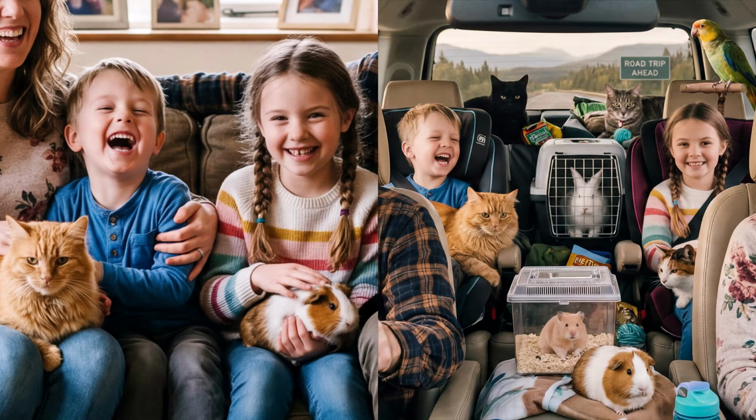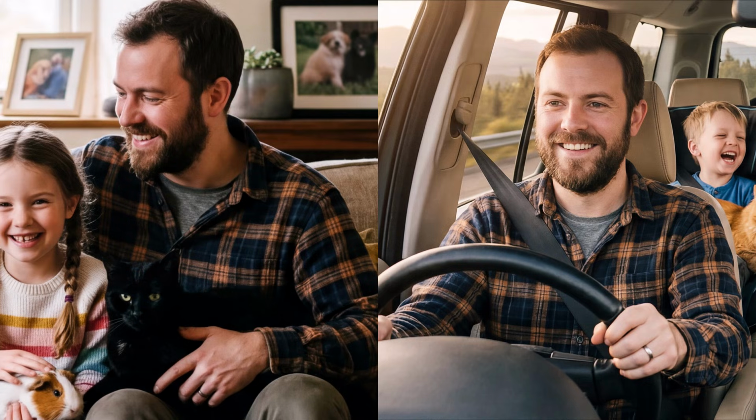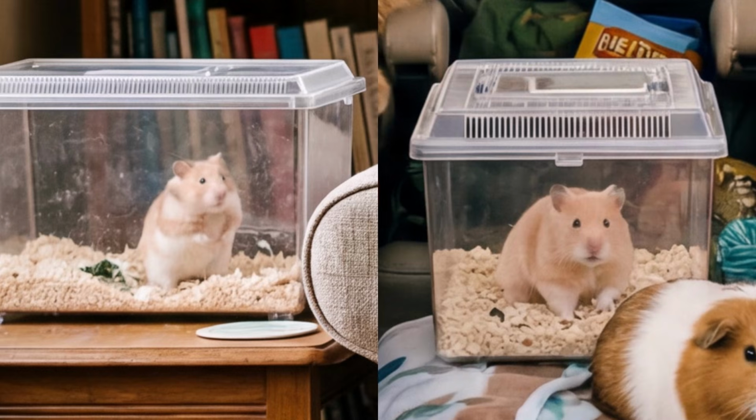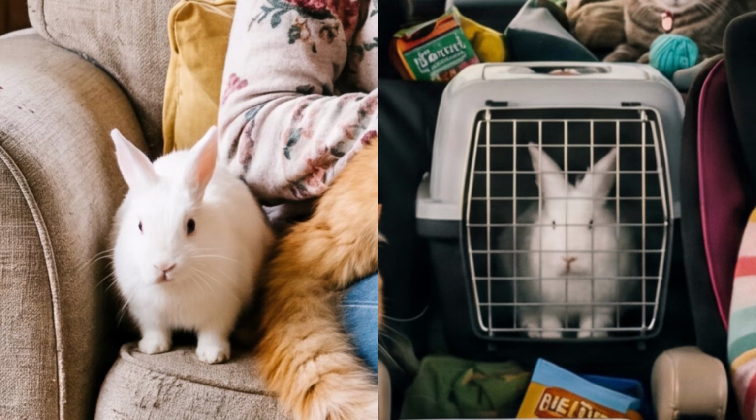I can go through and I'll show you side by side how it manages to get so many of the different characters in there, matching things like clothing, even the dad's wedding ring from one image to the other. It actually has gone through, scanned the image, and has done a very accurate job of keeping everything exactly the same and including it all within the car.